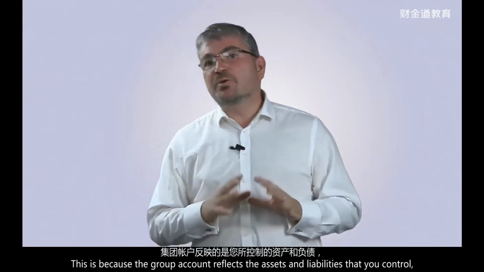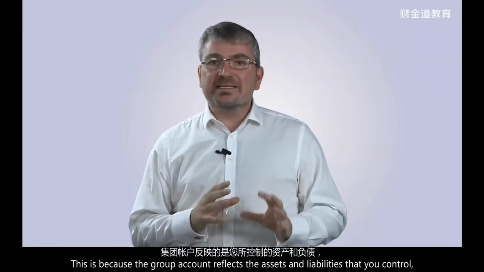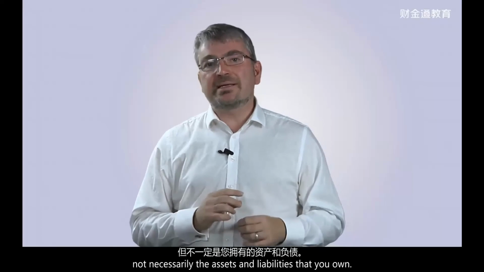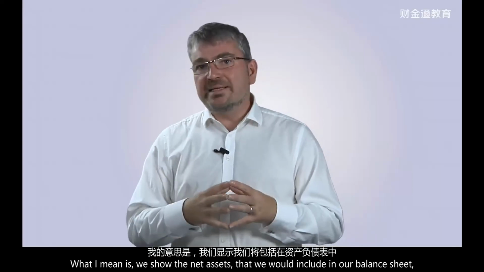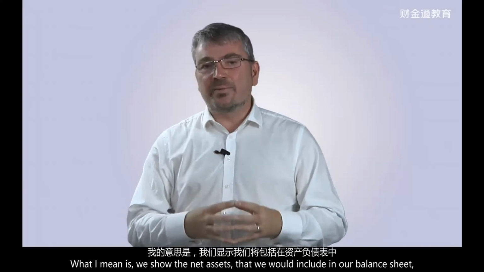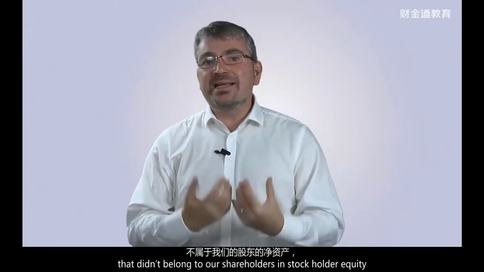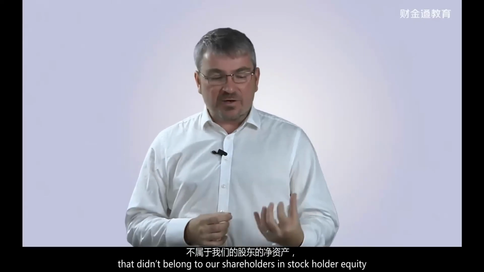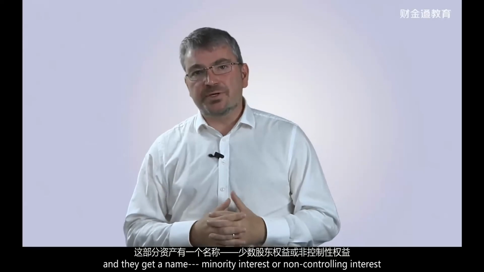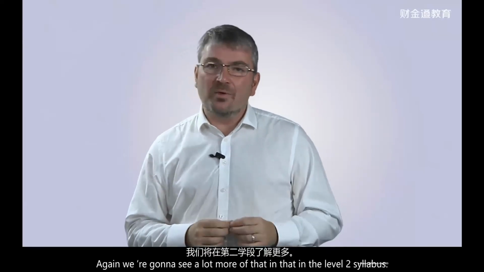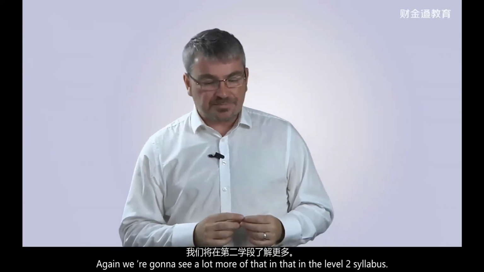Now, this is because group accounts reflect the assets and liabilities that you control, not necessarily the assets and liabilities that you own. What that means is we show the net assets that were included in our balance sheet that didn't belong to our shareholders in stockholders' equity, and it gets the name minority interest or non-controlling interest. Again, we're going to see a lot more of that in the Level 2 syllabus.